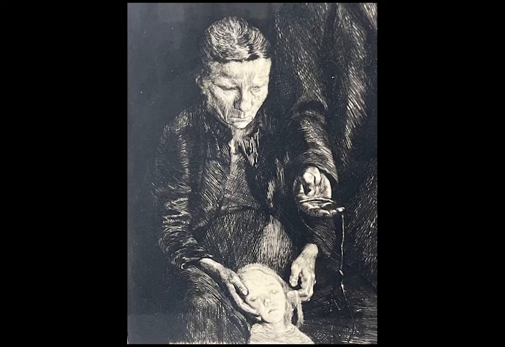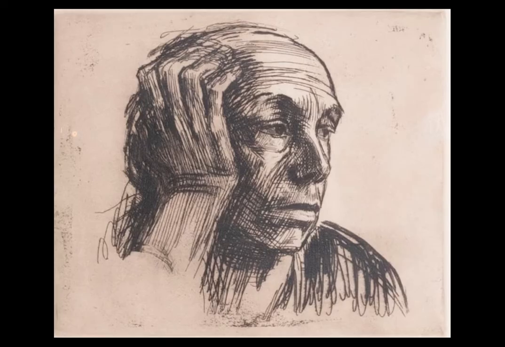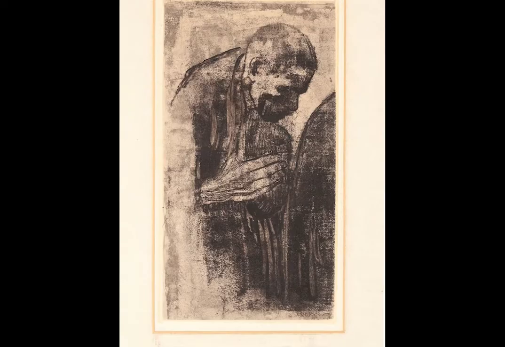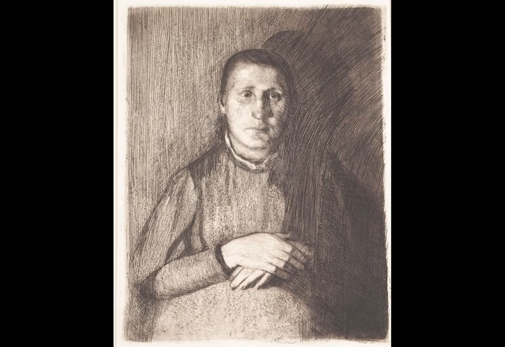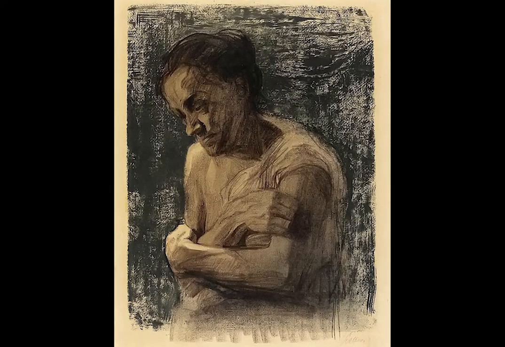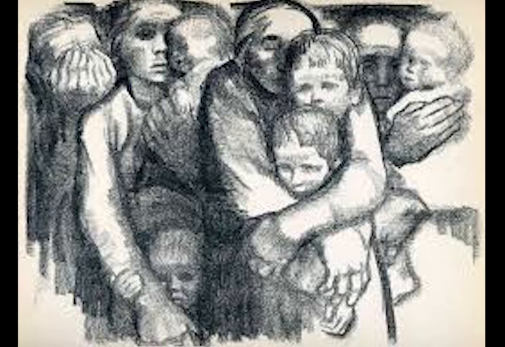In 1891, Kollwitz married Karl, by this time a doctor, who tended to the poor in Berlin, where the couple moved into the large apartment that would be Kollwitz's home until it was destroyed in World War II. The proximity of her husband's practice proved invaluable.